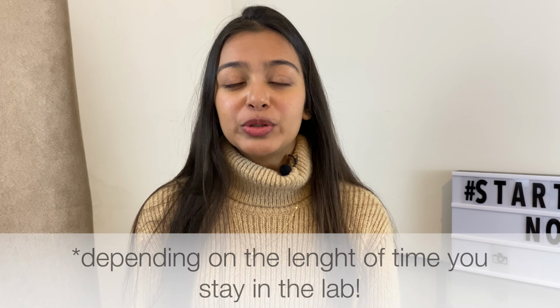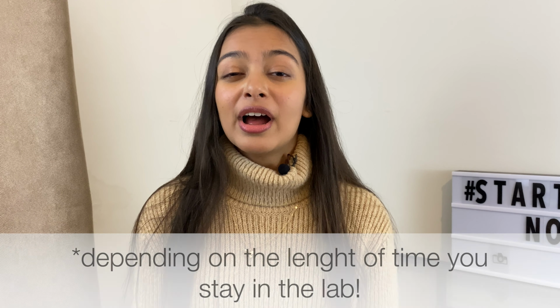Obviously, when you first start in the lab, you'll be assigned menial or much more boring tasks, such as data entry. However, you won't be doing data entry for all the time you're in the lab. So if you convey that you're hardworking and passionate about what you're doing, or that you're hardworking, precise and a good worker, you'll be bumped to other tasks that are a lot more interesting and a lot more research oriented.